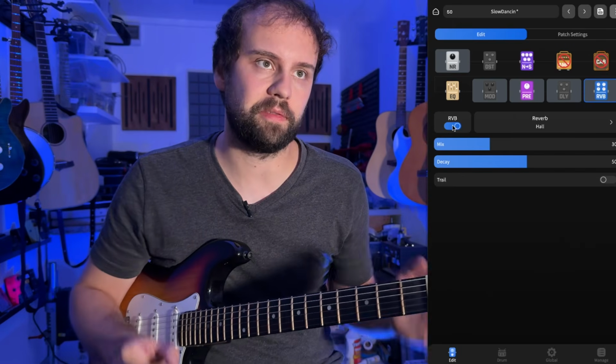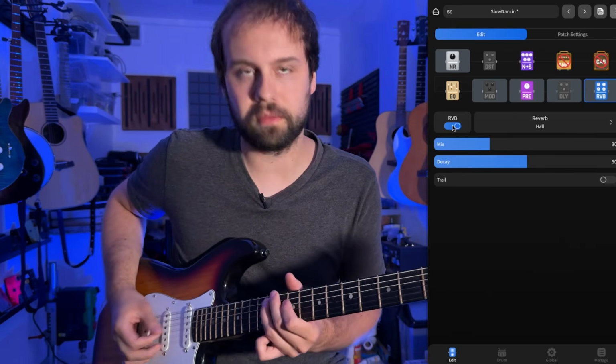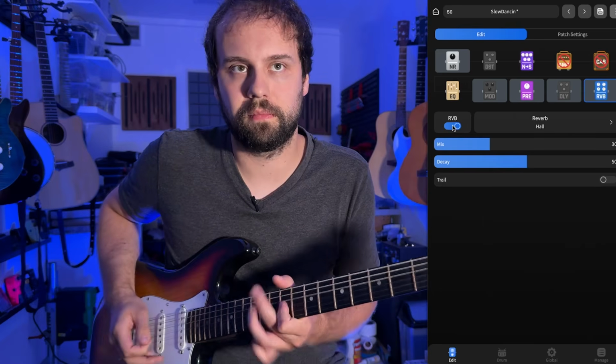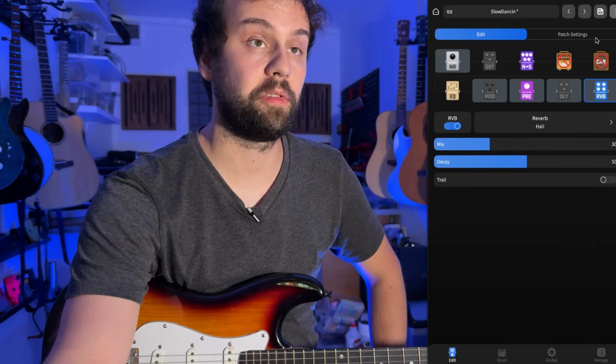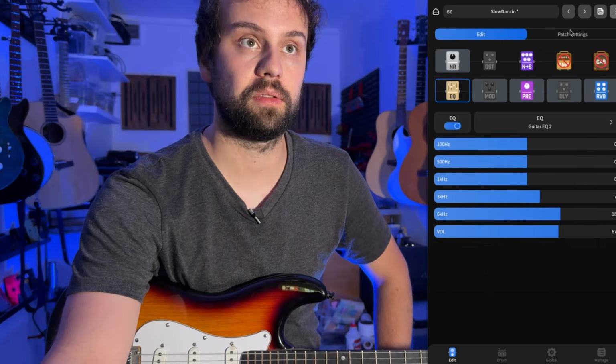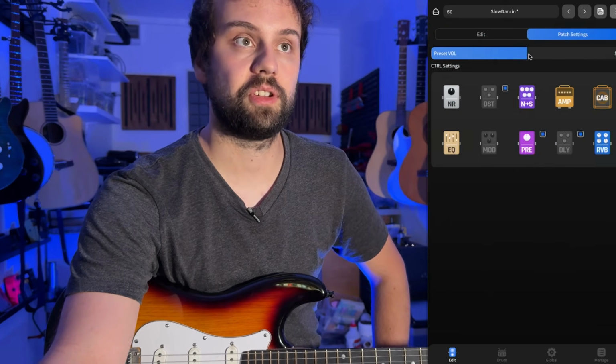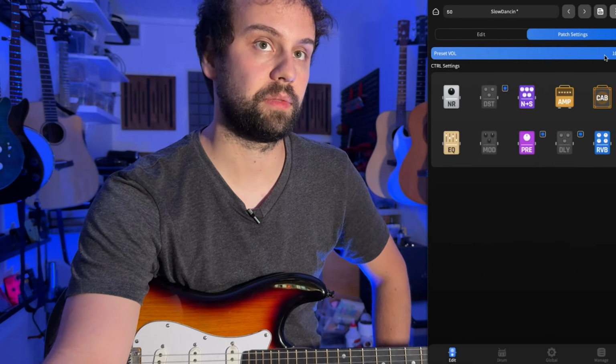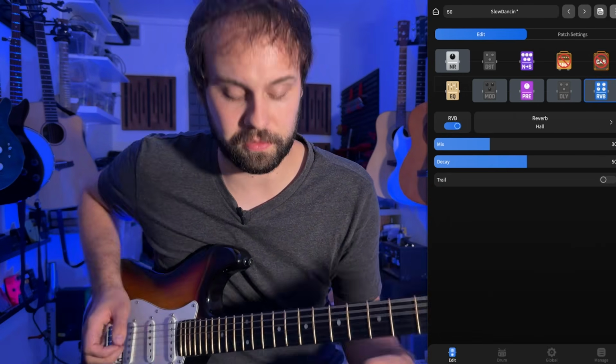Compressor changes almost everything, and it allows you to play really softly and dynamically. And one more thing, if the volume will be too low, you can add the volume in EQ section, or you can go to patch settings and change it from 50 to, for example, 100. So now let's compare it to the original.